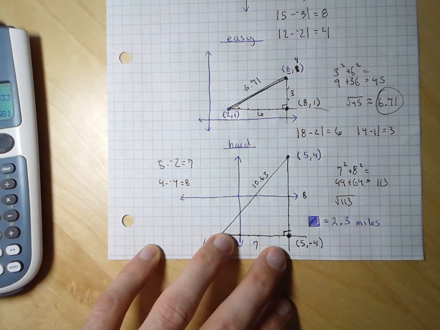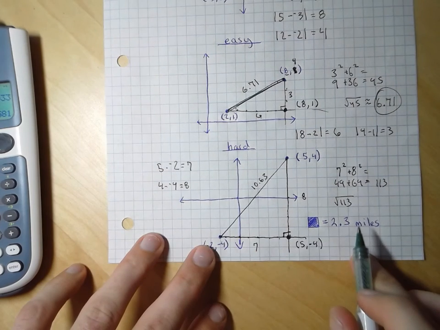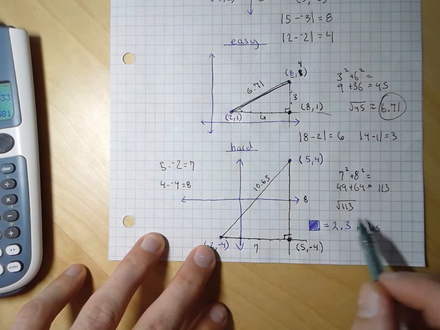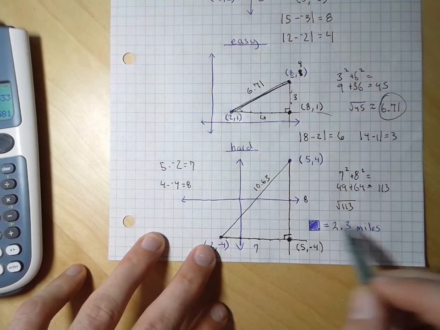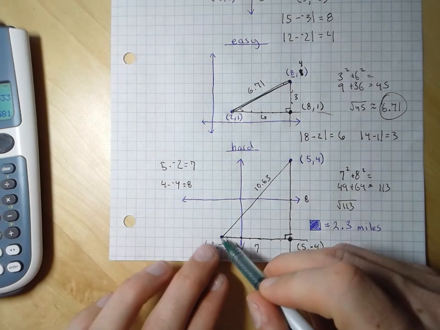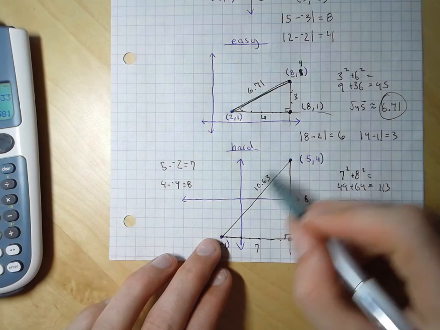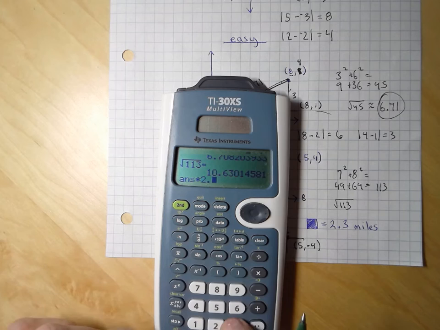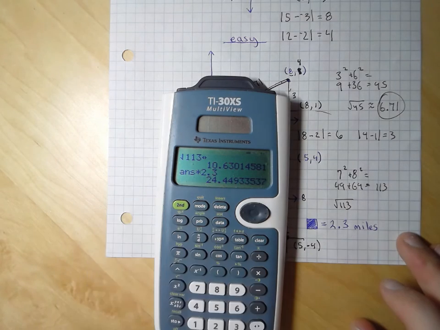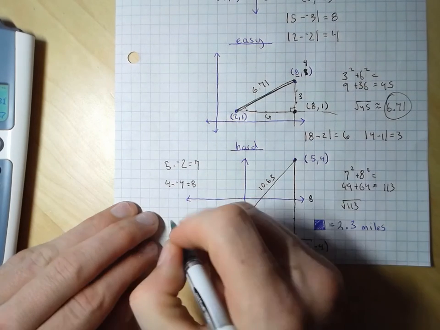However, we're not quite done yet. We have this extra step of applying the scale. Each one of these little boxes represents 2.3 miles. So the distance between these 2 points is not 10.63. It is 10.63 times 2.3 miles. So 24.45 miles would be the final answer here.